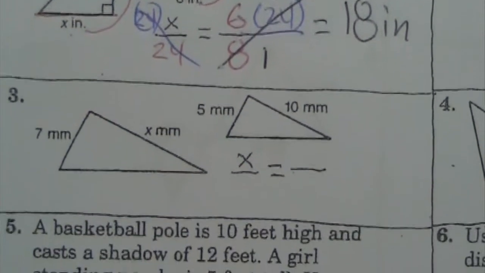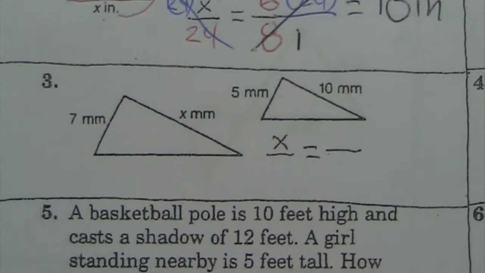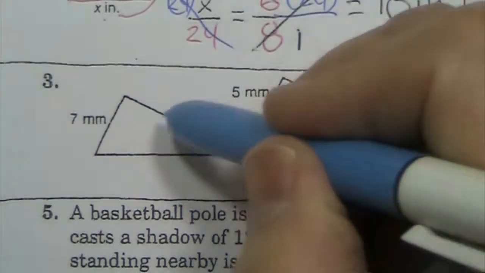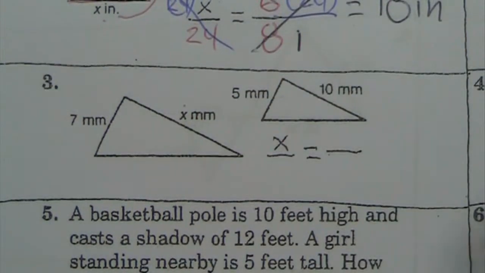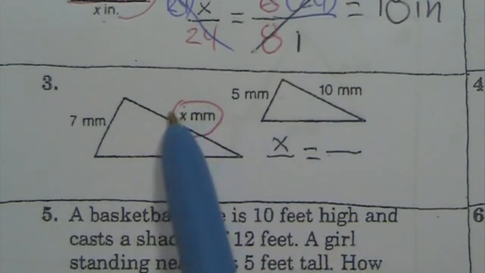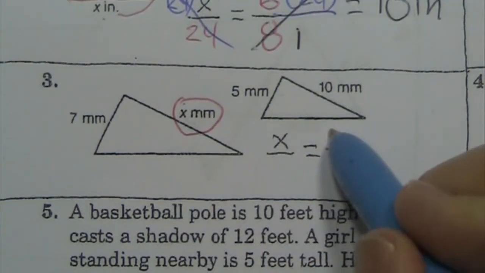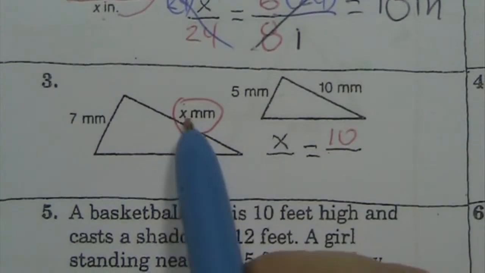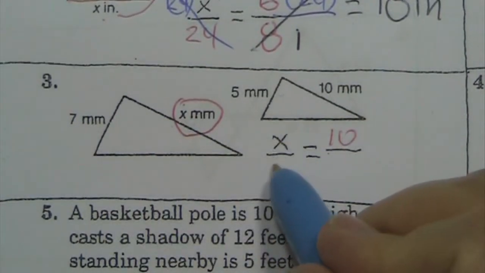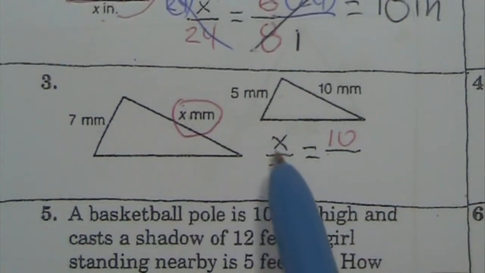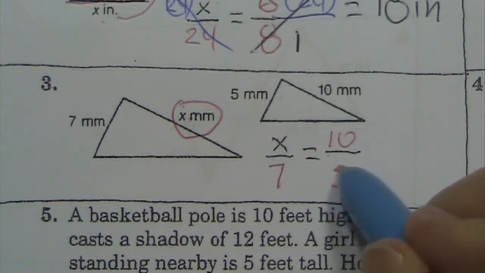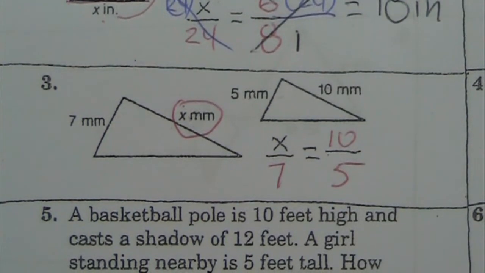Let's go to number 3. I'll do some of these with you and you can do the rest. So let's see, what are we looking for first? Okay, here's our x right here. And that's going to match up with this 10, isn't it? And then I only have 7, so x over 7, for this first triangle, is the same as 10 over 5.